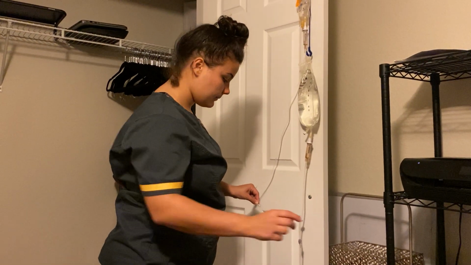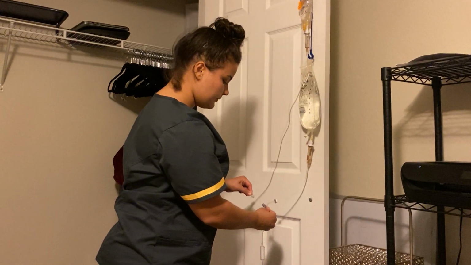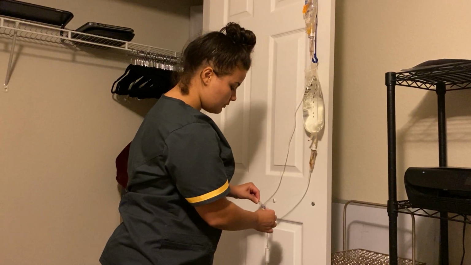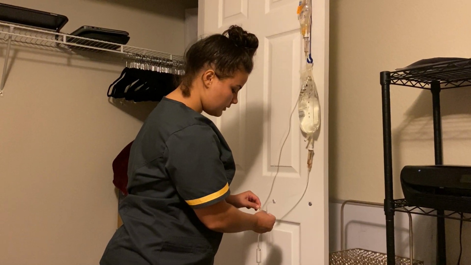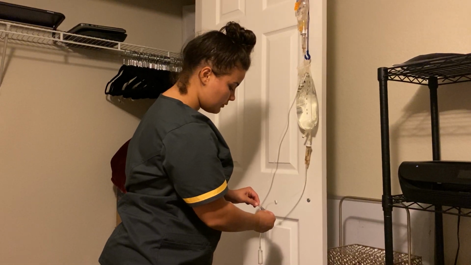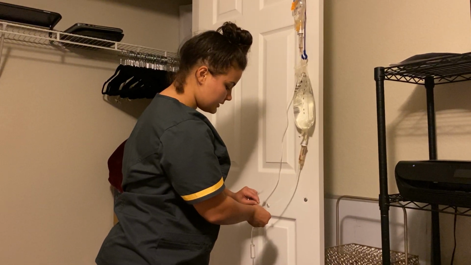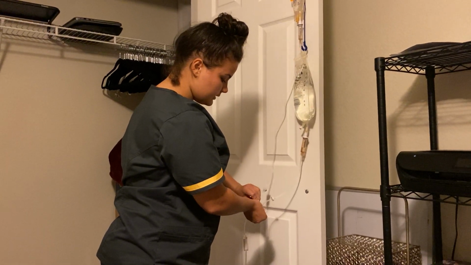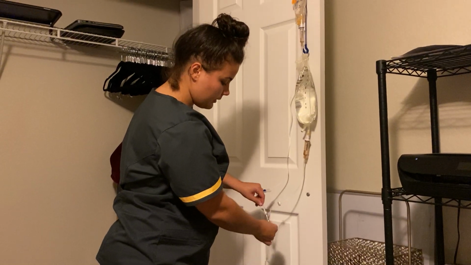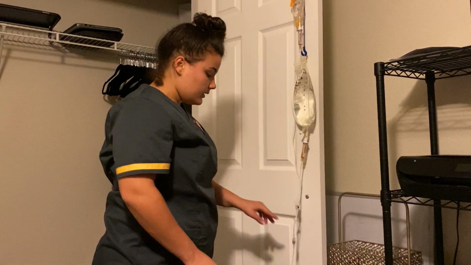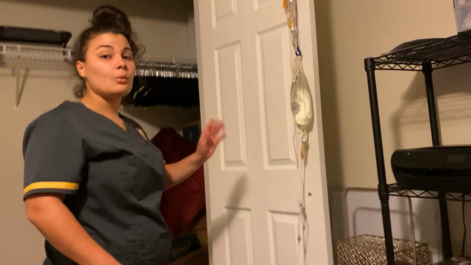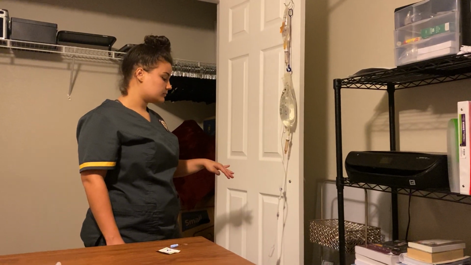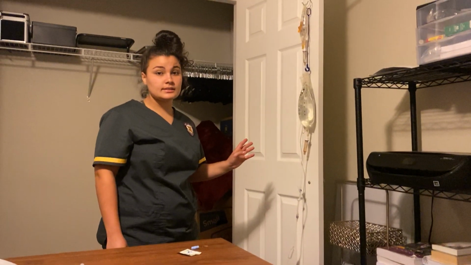I'm going to set that there. I'm going to get this port of my primary tubing, and you have to maintain sterility. What you have to do is push it in there and twist it, to where it's on there all the way. All right. Now, once I put it in there and put that up, everything is done.